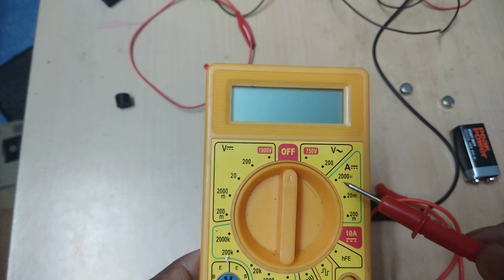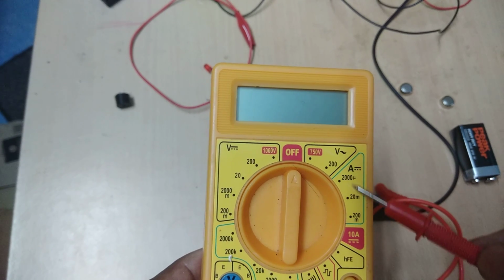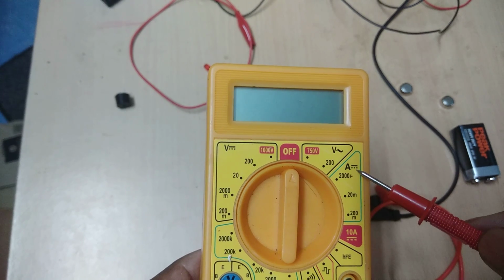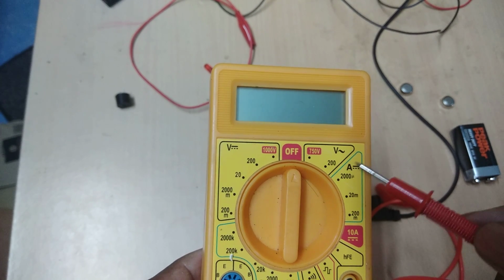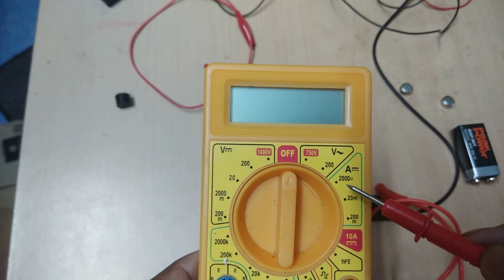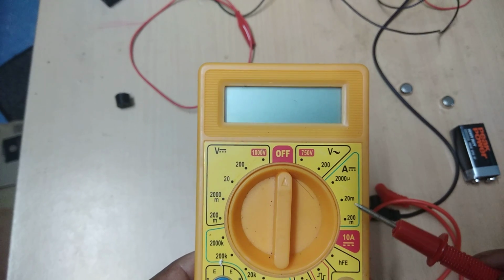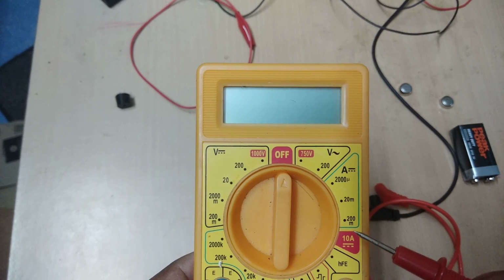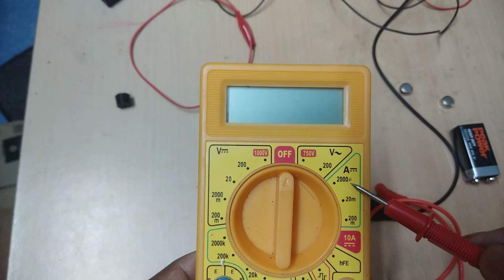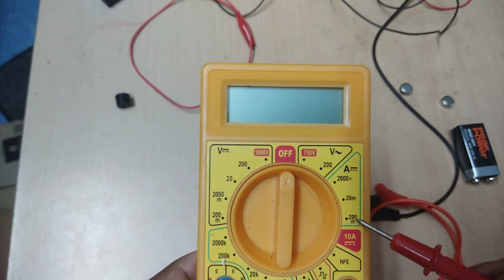And this one, you see, this sign is DC. You can measure DC current here, right? The range is 2000 microampere, 20 milliampere, up to 200 milliampere.